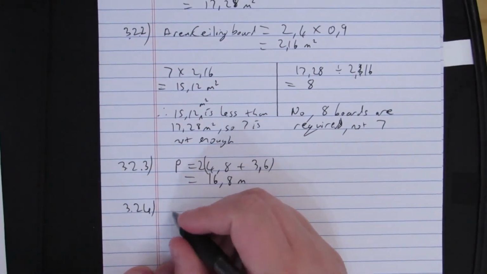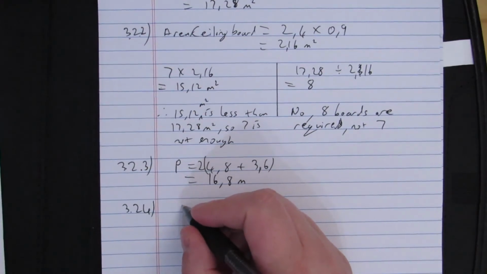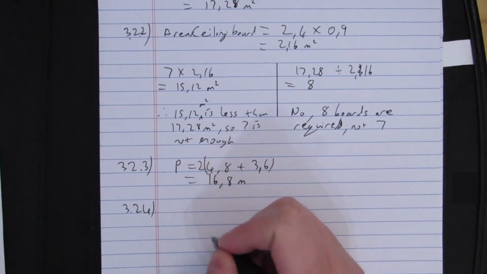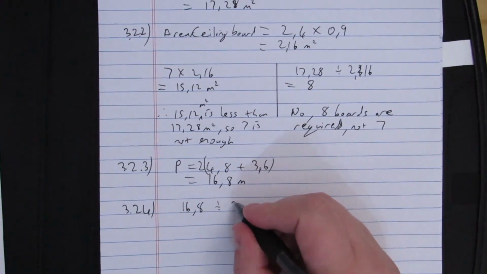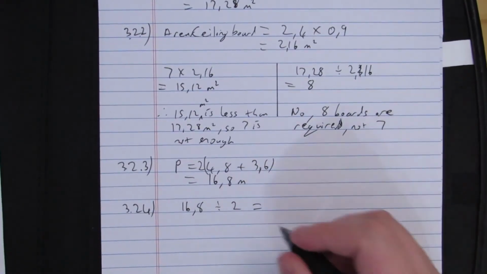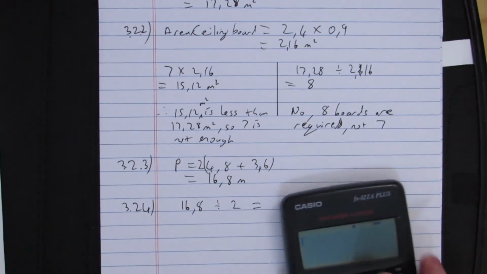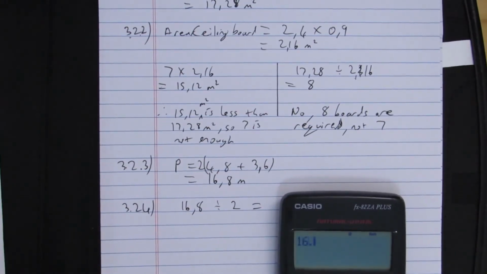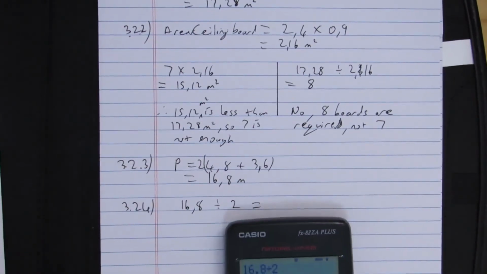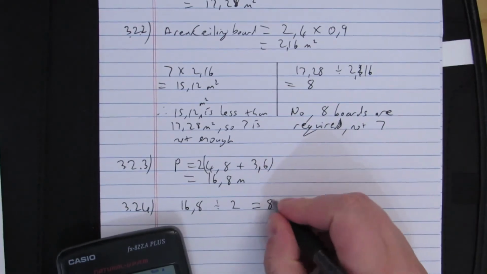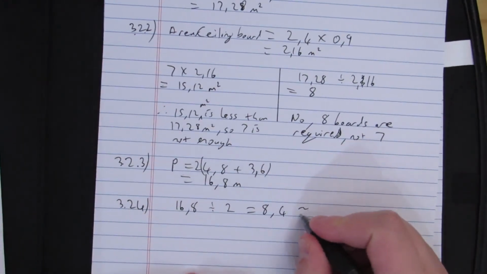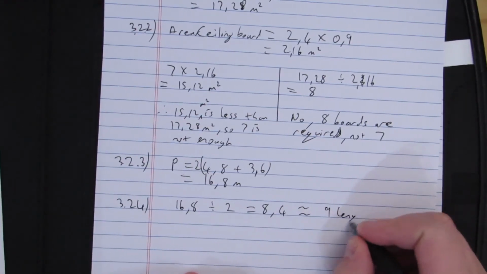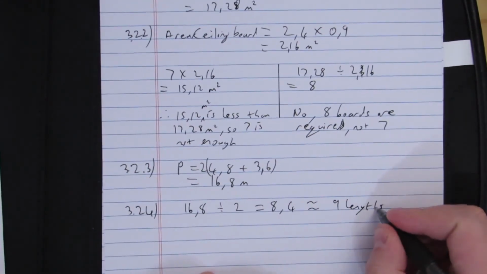Okay, so the number of cornice pieces that I will need, I need to take my 16,8 meters and divide it by 2,000 millimeters, which is 2 meters. I know it's funny using a calculator for such a simple question, but it gives me 8,4. So that means that I need 9 lengths. Okay, 9 lengths are required.